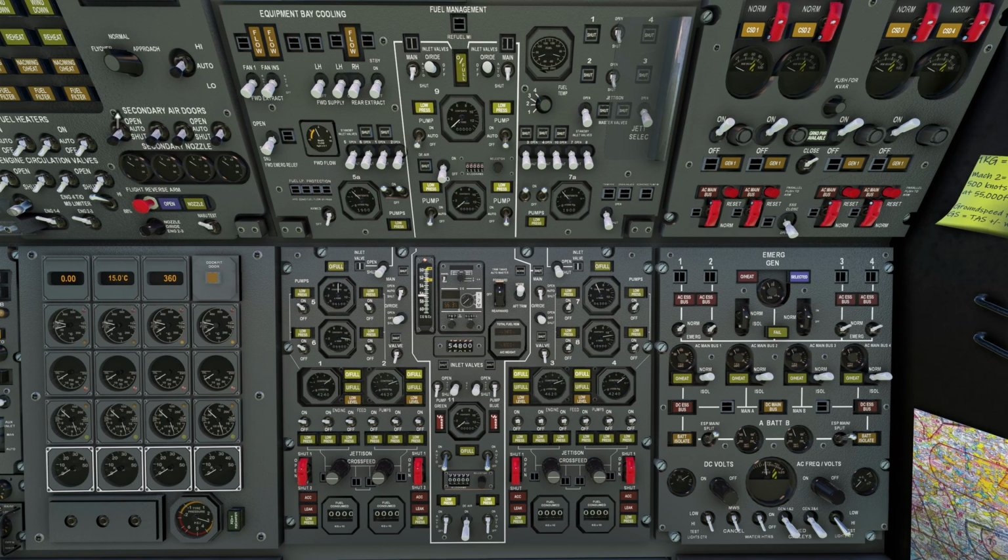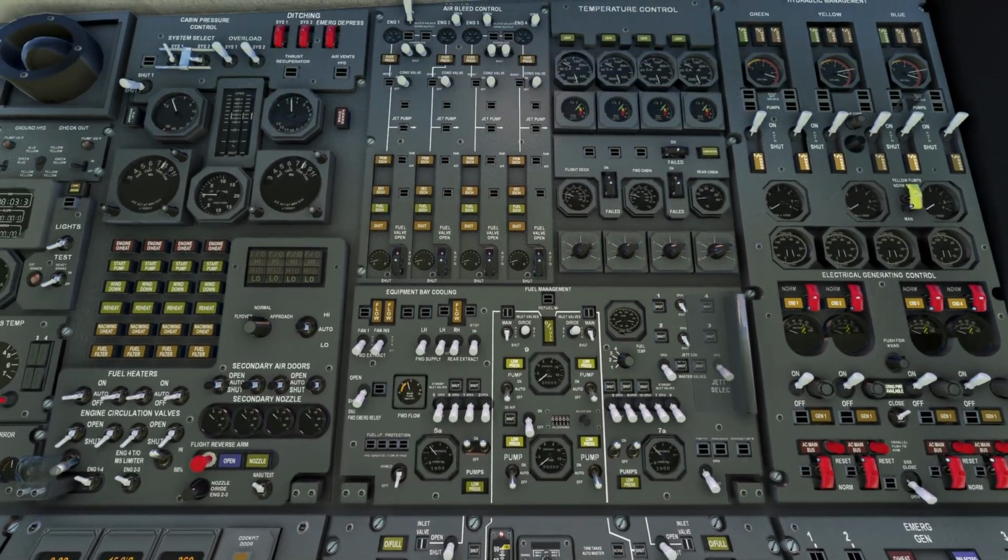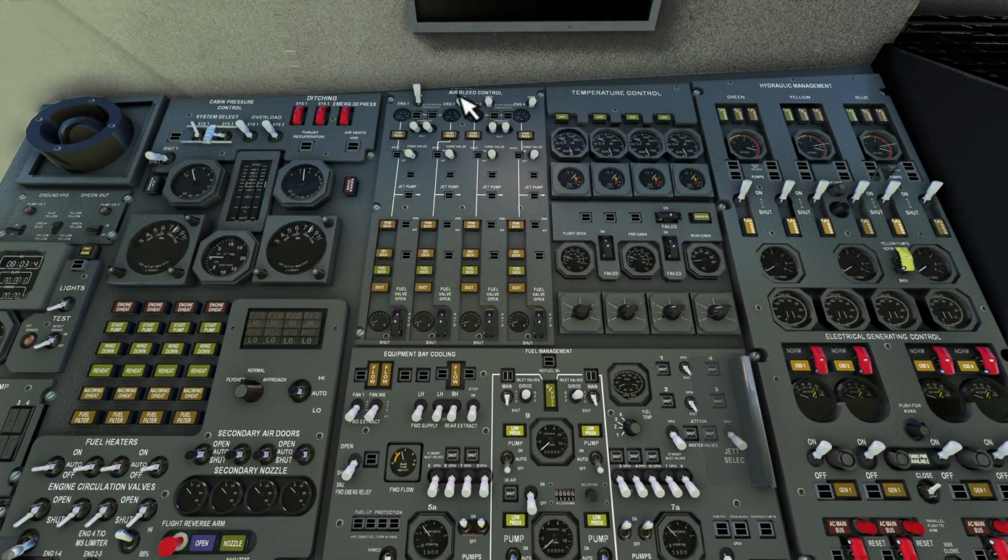Then the secondary air doors we set to auto, so we don't have to take care of them later. And also auto for the engine control schedule. Next, we have to move a little bit to the left. Fuel heaters, also auto. And for the last, a little bit up. And the engine bleeds. One is already on because of the APU. Now we have turned on the rest. That was it for the engineer's panel.